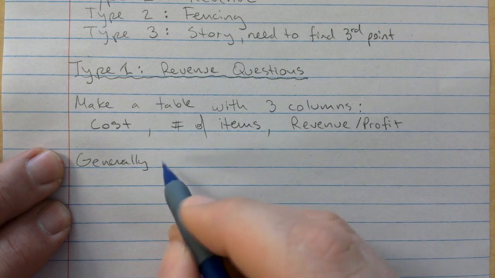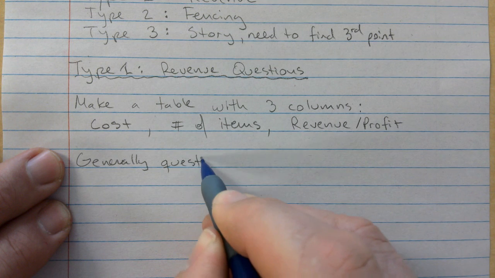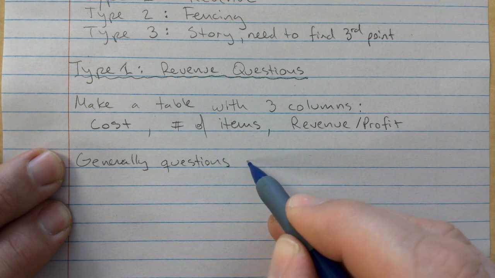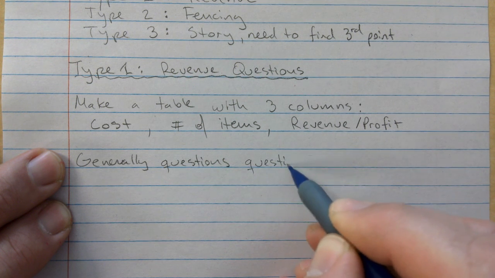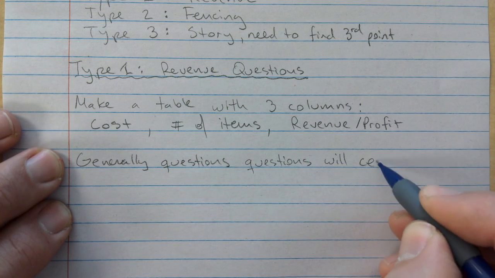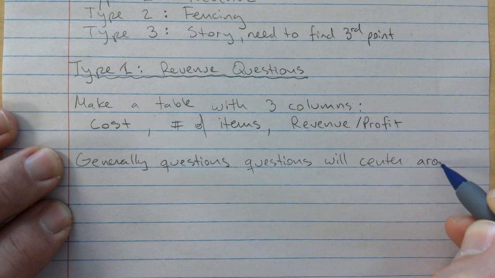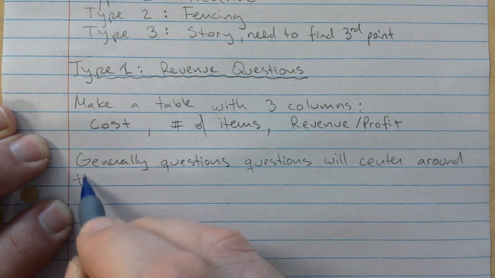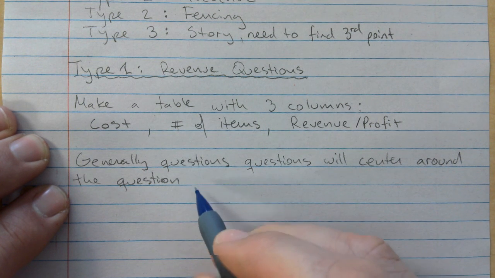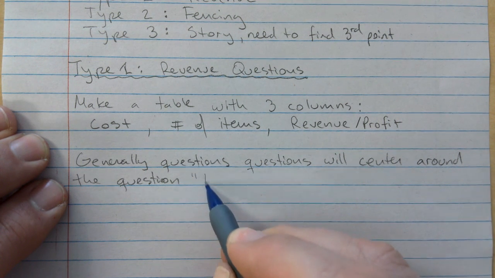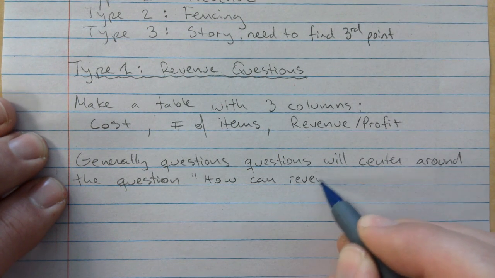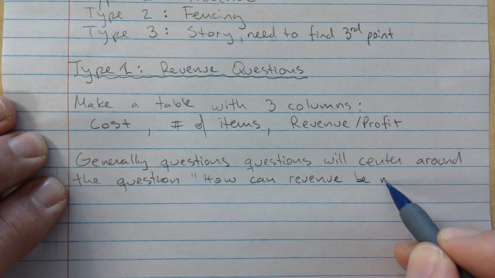Generally, questions will center around the question: how can revenue be maximized?